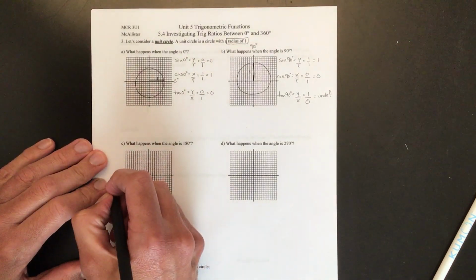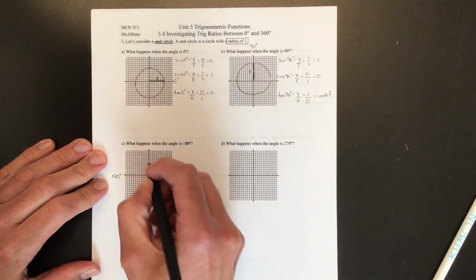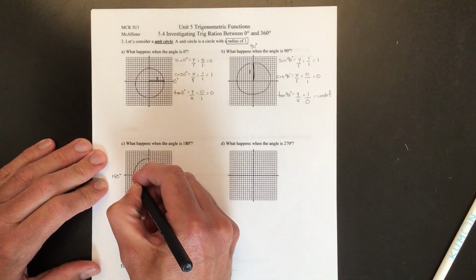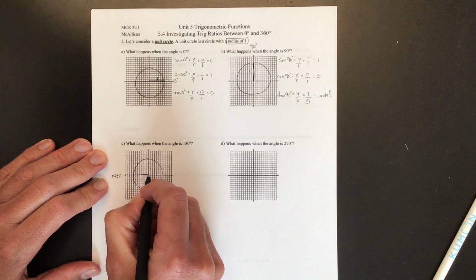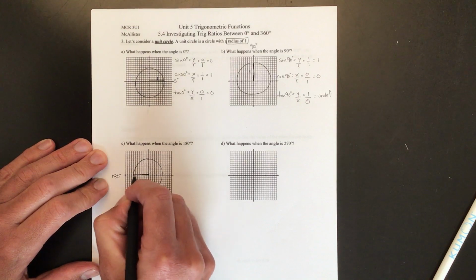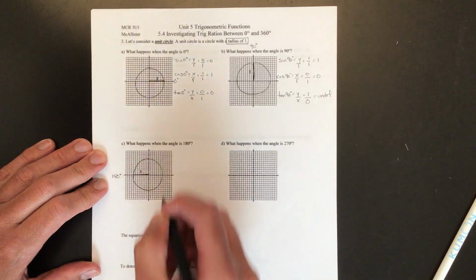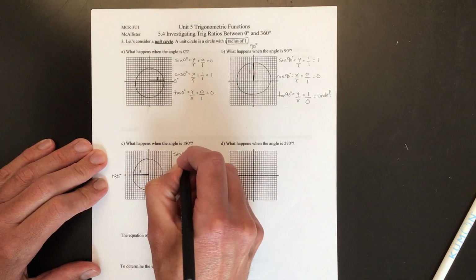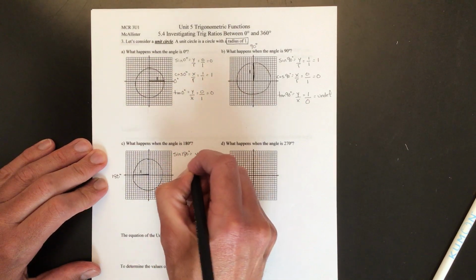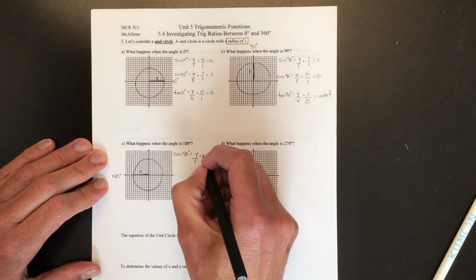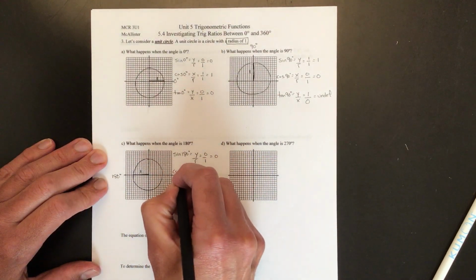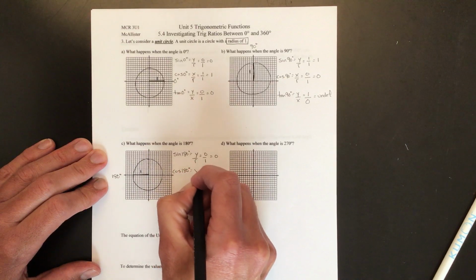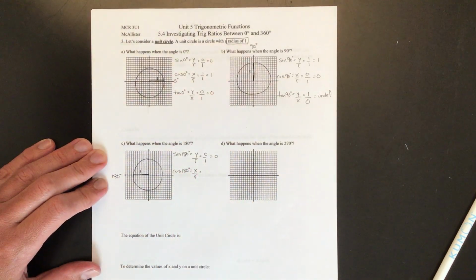Moving to 180, which is over here. We have our circle. Radius is sitting here at 180. Sine of 180, y over r. My y is 0, r is 1, 0. Cos of 180, which is x over r.